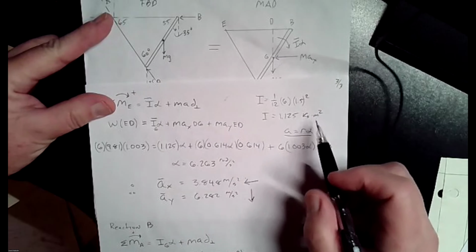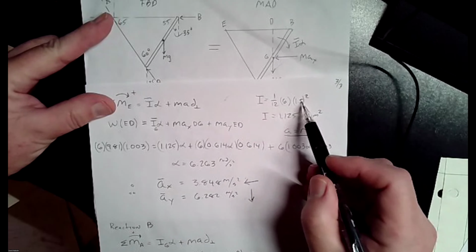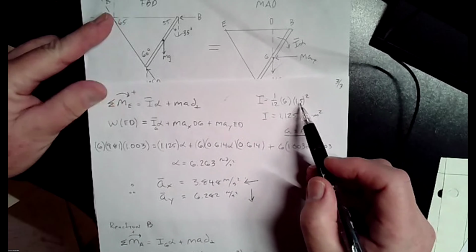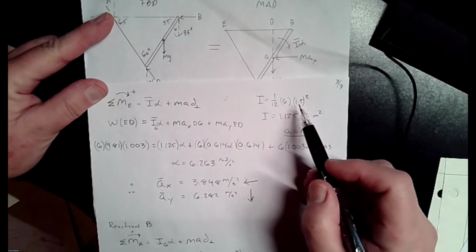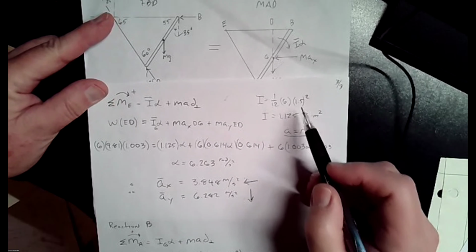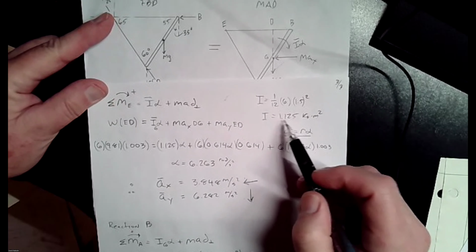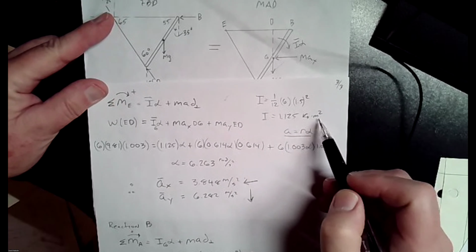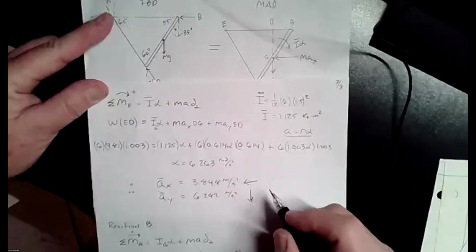If you get stuck, here you can see I is 1/12 ml squared, which is a very common shape we'll use. So I would write that down in your notes. You don't have to memorize it, but it's going to be common enough that you probably will. So 1/12 ml squared, with a mass of 6 kilograms, gives us 1.125 kilogram meter squared for I. And that's about, of course, the center of gravity.